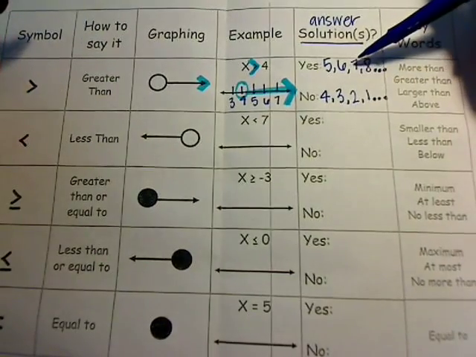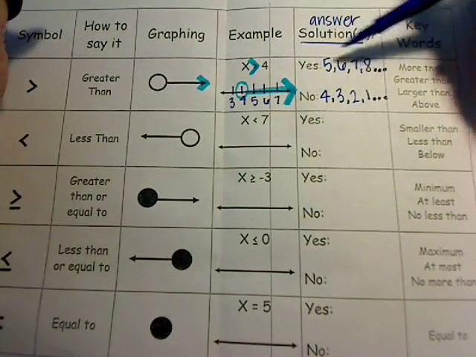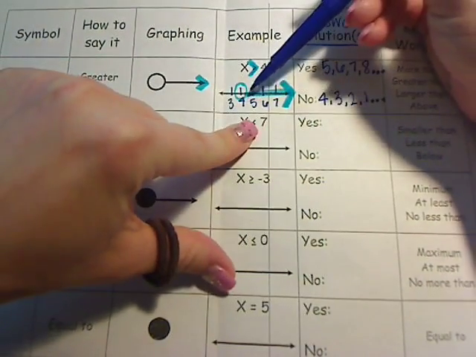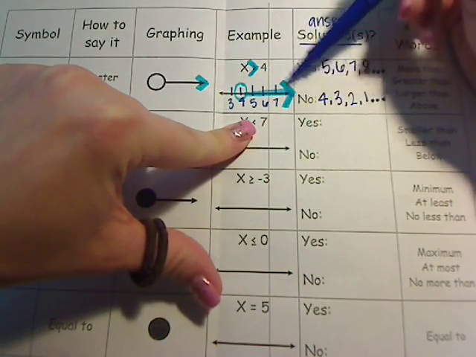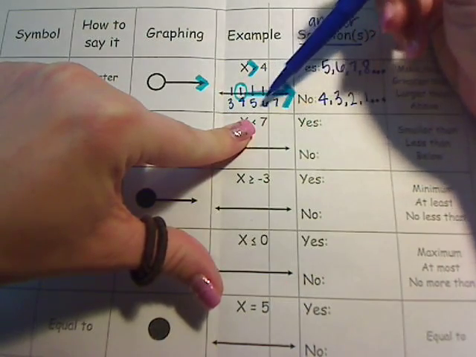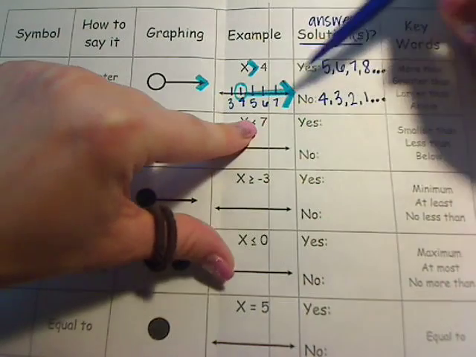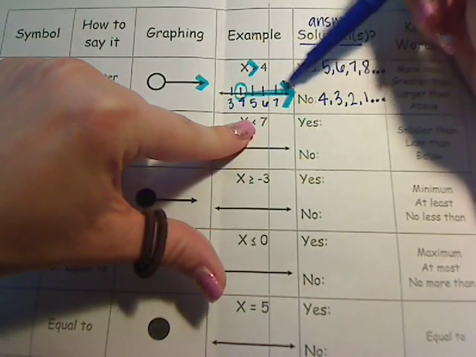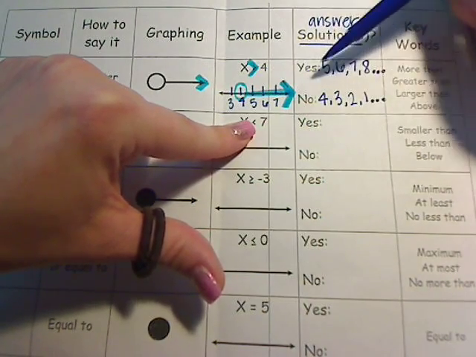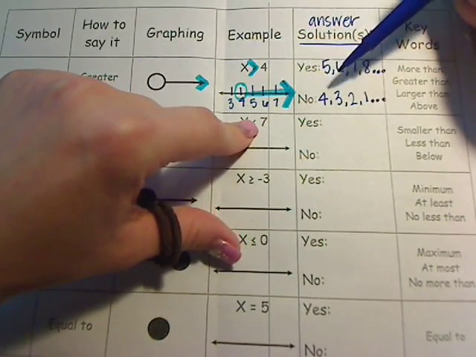Okay, so if you look at our possible solutions, the yeses, well, that was everything that fell on this line that we drew: 5, 6, 7, and that would keep going on and on. So if it's on the line that you drew, those are possible solutions.